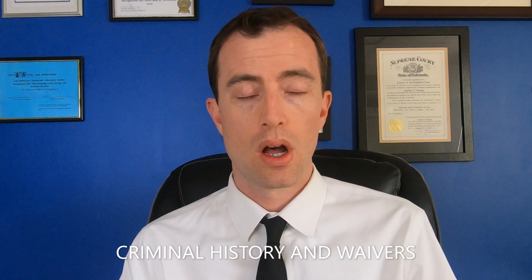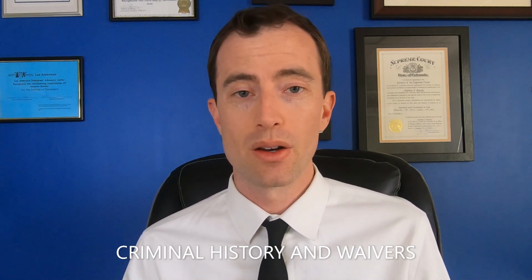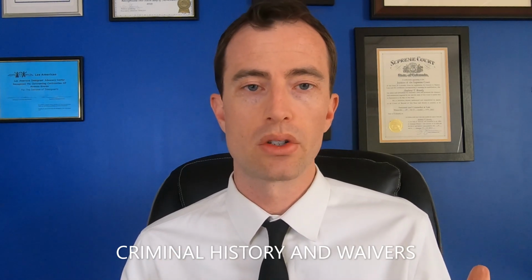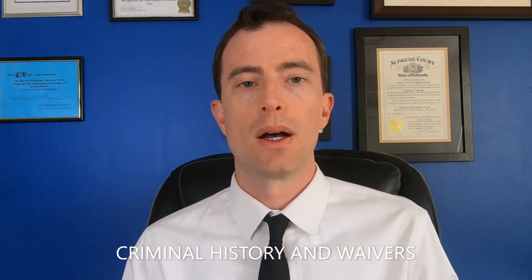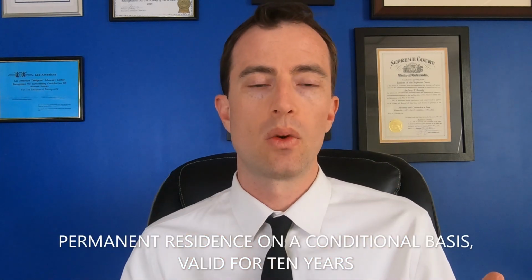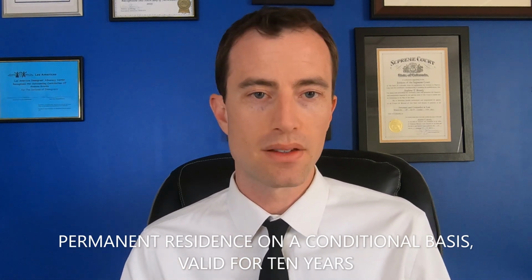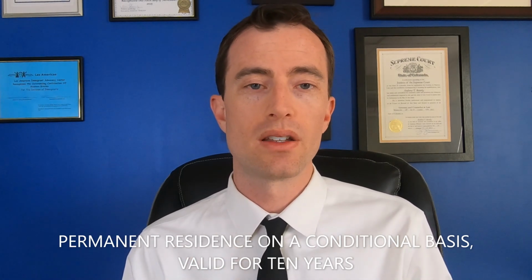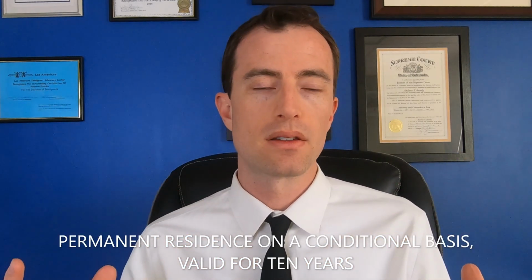To get the waiver, the person would have to show that the waiver would be for humanitarian purposes or to ensure family unity or is otherwise in the public interest. So no hardship requirement there for the waiver. So the waiver is going to be fairly generous. And so if the person meets these requirements, they're going to get what they're calling lawful permanent residence on a conditional basis. And that's a mouthful, but that's what the last bill used too from 2019, the last HR 6 from 2019. So it's permanent residence on a conditional basis.